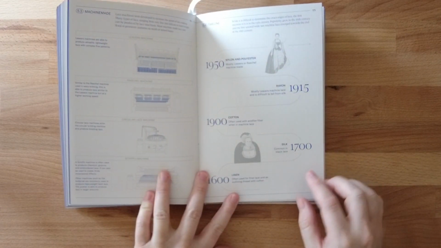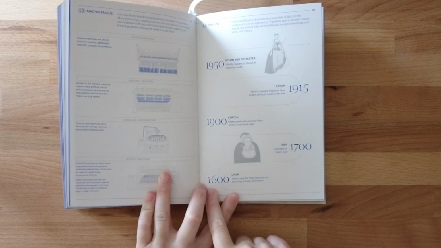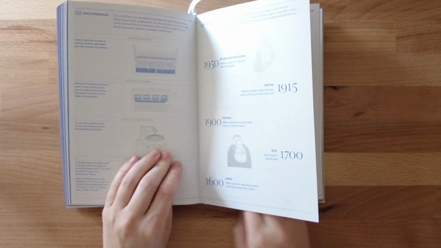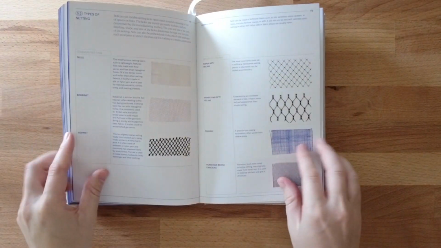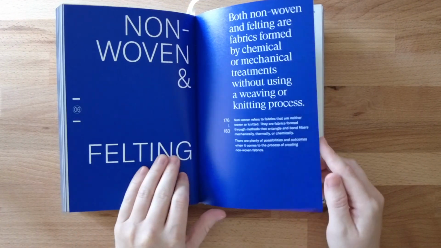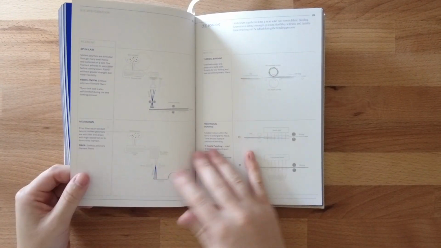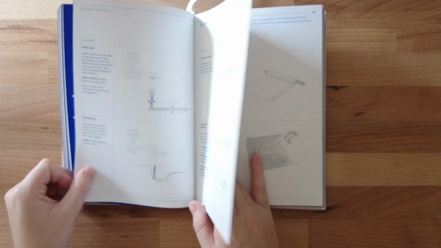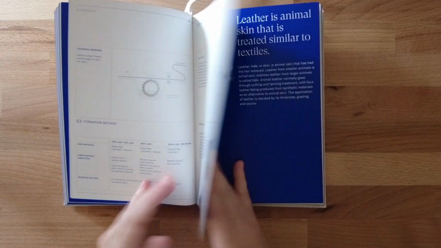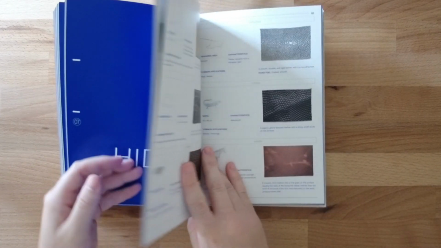Here, this is kind of cool, a timeline of the different types of laces used all the way going back to the 1600s. So especially relevant for us historical costumers. Going into non-woven and felting. Again, the technical diagrams here of how the process comes about. Hides.